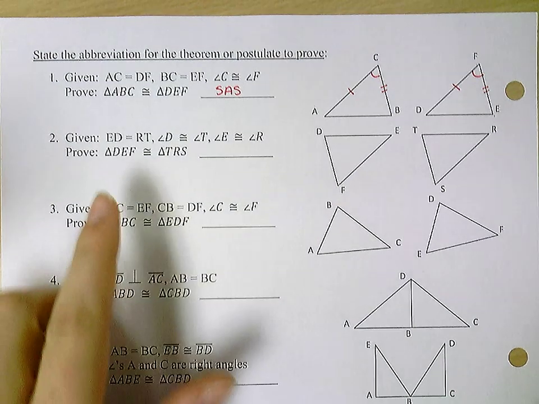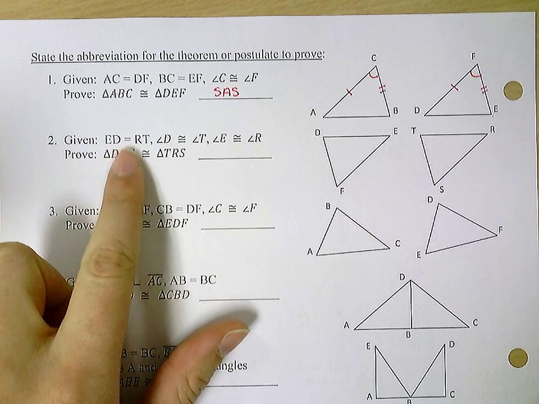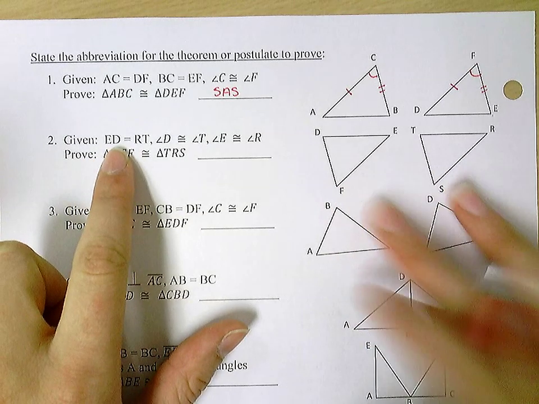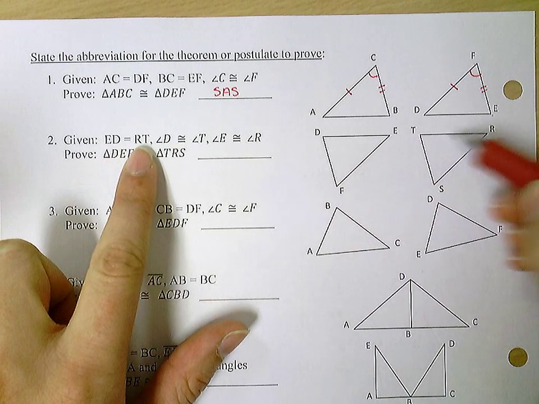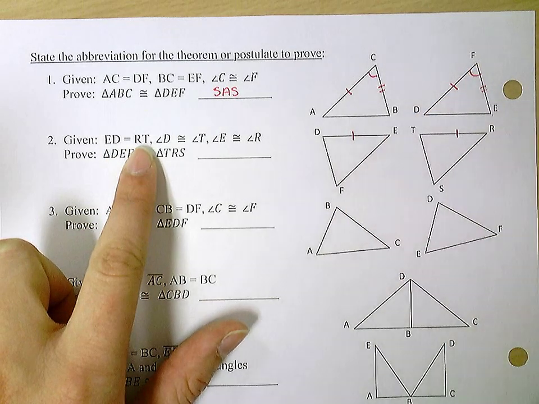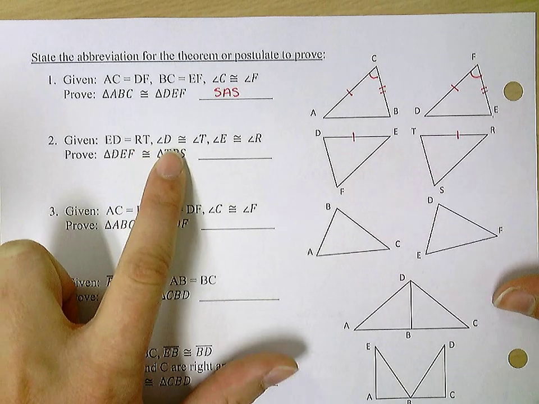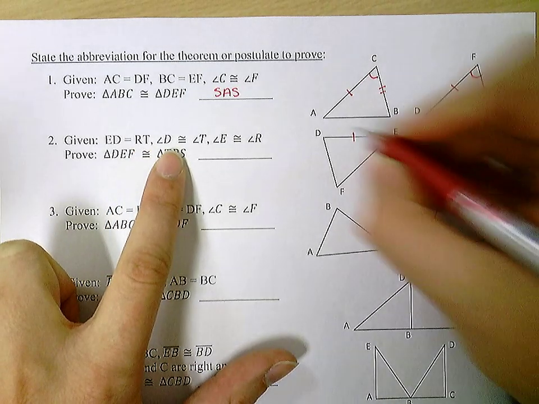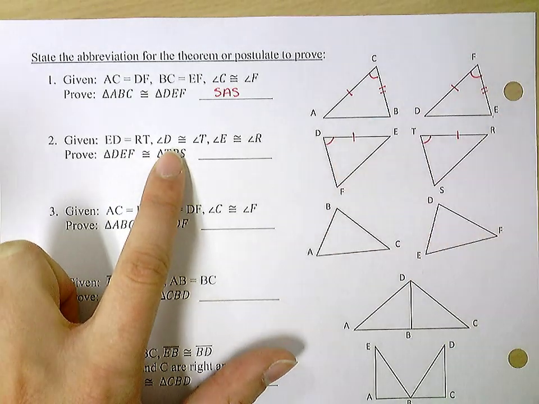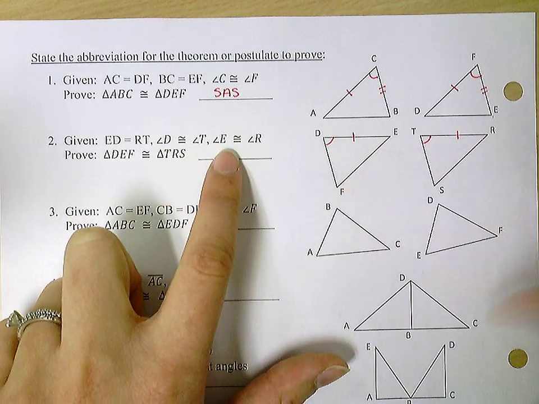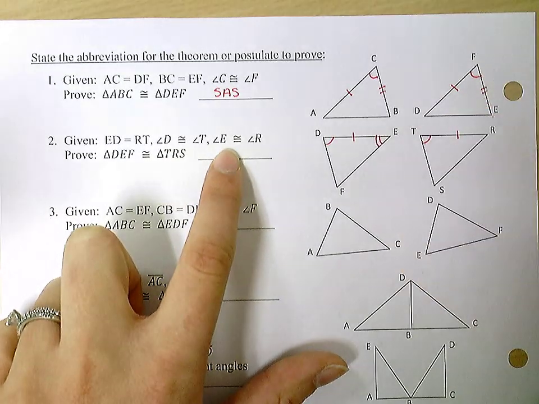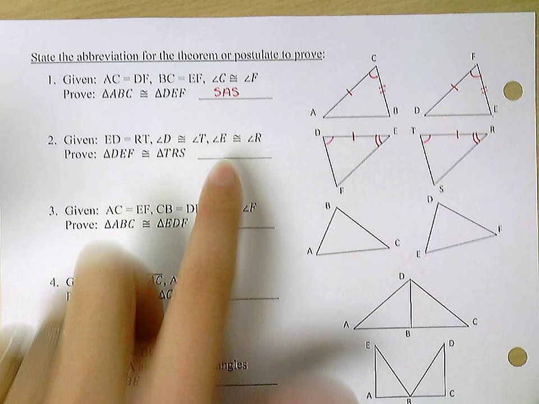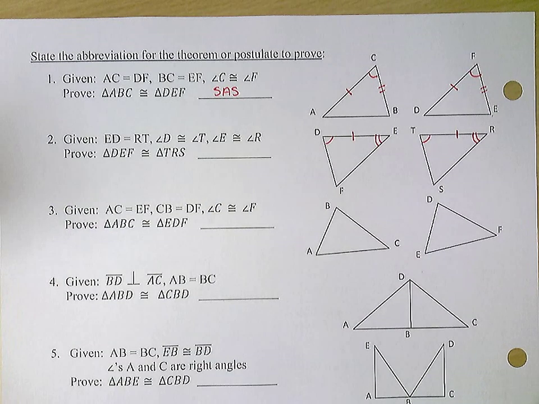Let's do another one. Number 2, again labeling our 2 triangles here. We have ED equal to RT. Okay, so those 2 sides are congruent. We have angle D congruent to angle T, and angle E congruent to angle R. So I have 2 pairs of angles and 1 side. Now that side is between the 2 angles. So why would these 2 triangles be congruent?